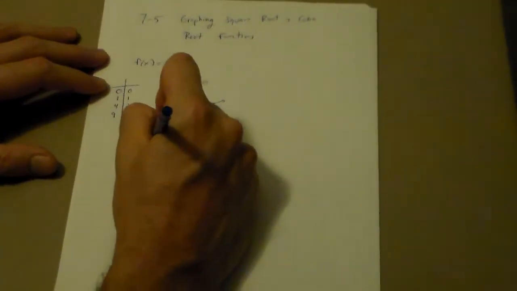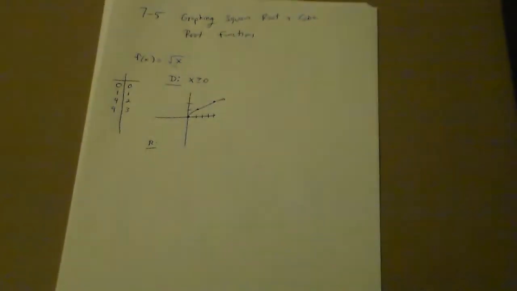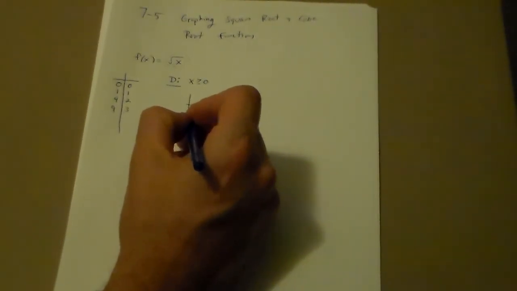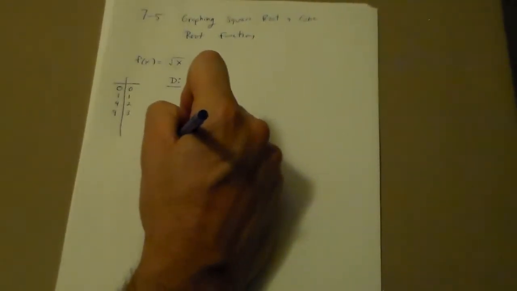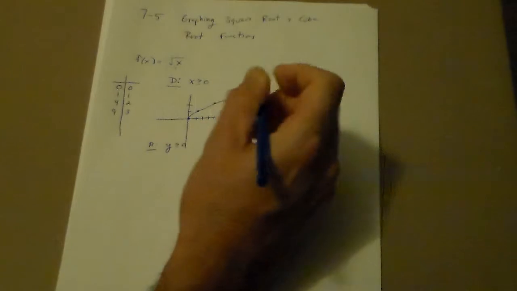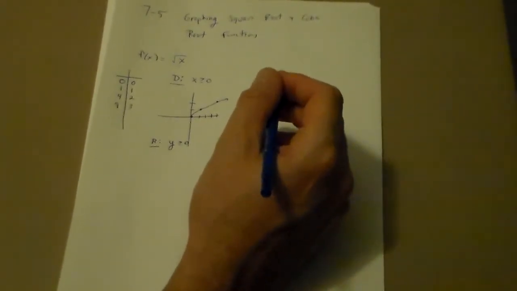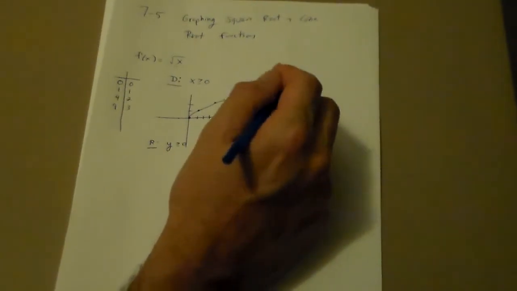So I do want to talk about my range. Okay, and my range are my y values. I can't get any smaller than that. So my range is going to be y is greater than or equal to 0. Now, there's a more sophisticated way to write that. You'll learn this in pre-calculus, but I'll show it to you now.